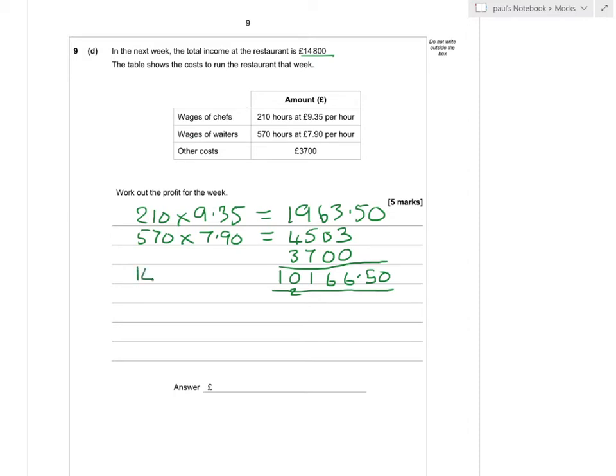So if we get how much we made, take away how much it costs us, that will be the profit.